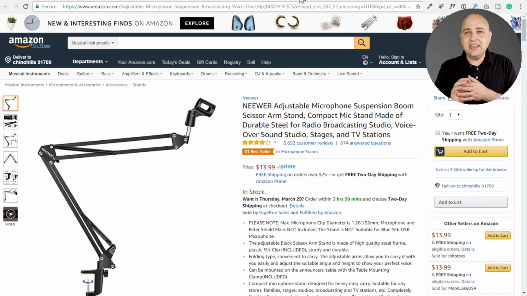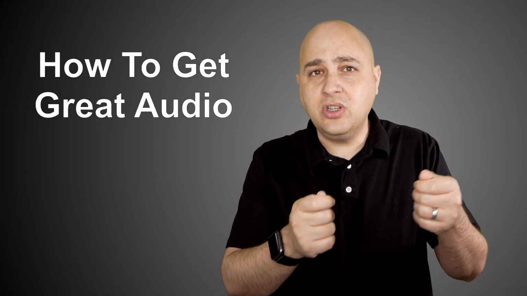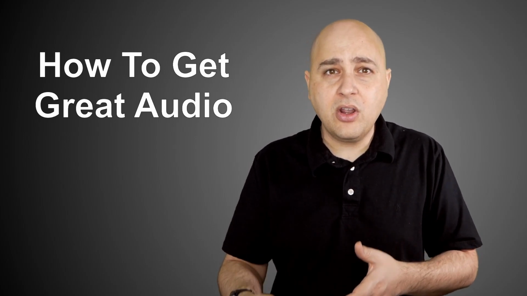So when I got that Audio-Technica, I now needed something to attach to my desk where I can store or hold the mic and adjust it, and this is what I went with. It probably wasn't this brand, it was maybe just one of them right here. You can see they're only about 14 bucks. So you could go to Amazon or Google and search for an adjustable microphone suspension boom scissor arm stand, something along those lines, tongue twister totally. And what you do is you just attach it to the side of your desk, and now you can put your mic in it and you are good to go.